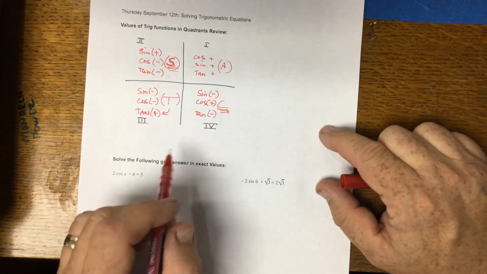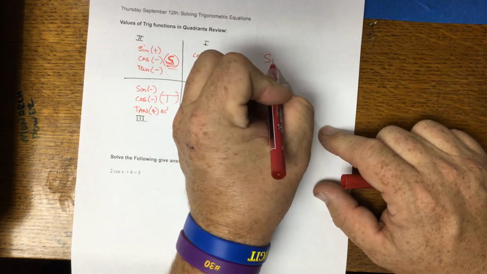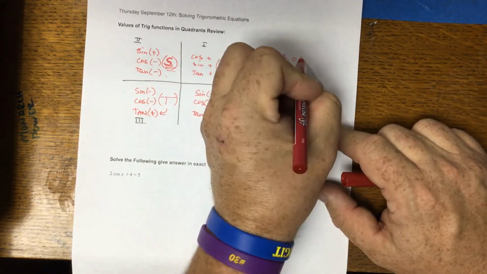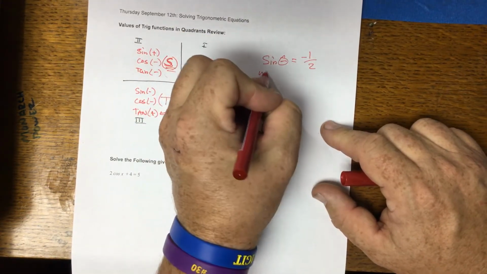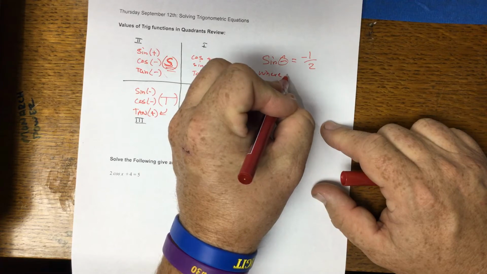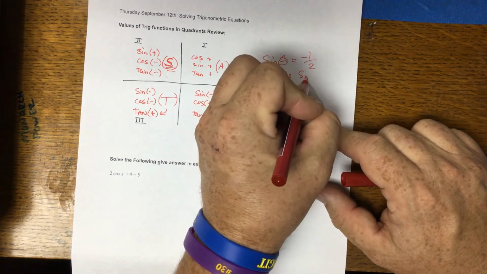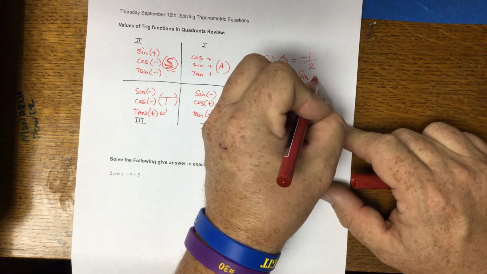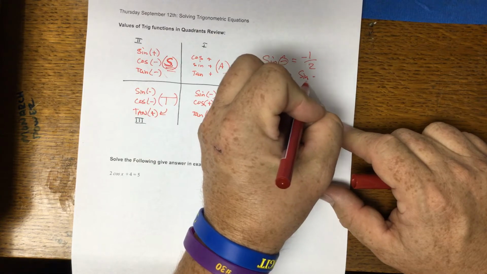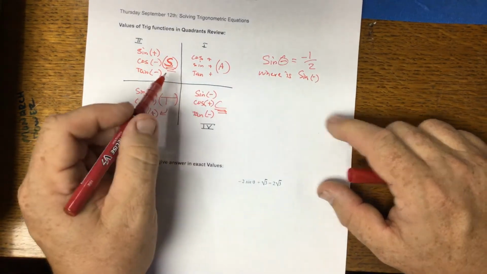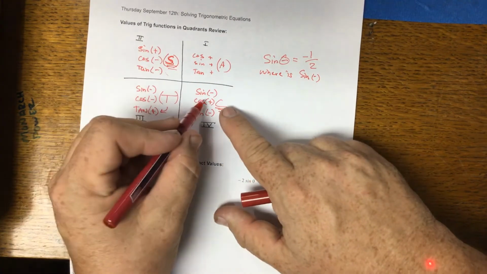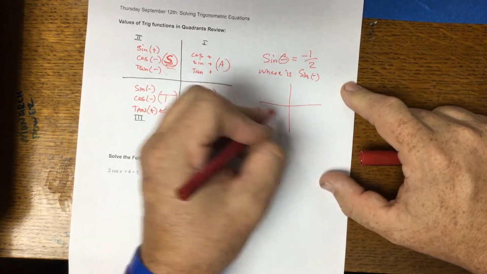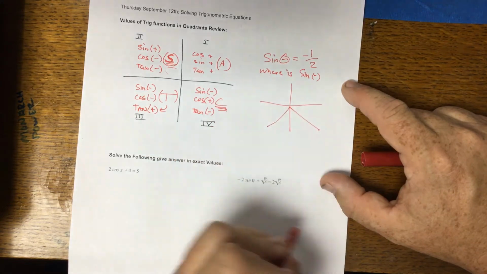So if I get something that says the sine of theta is equal to -1/2, where is sine negative? Well, sine is negative here in quadrant 3 and here in quadrant 4.